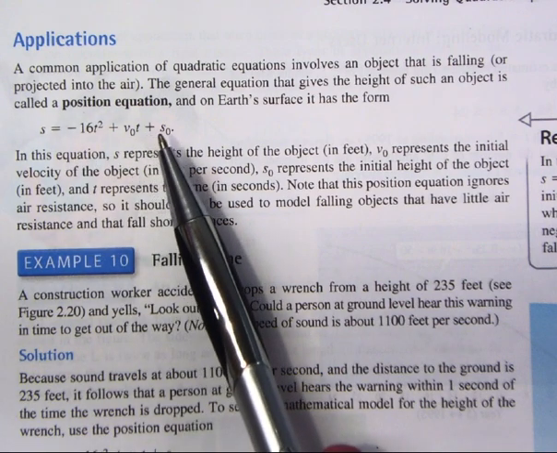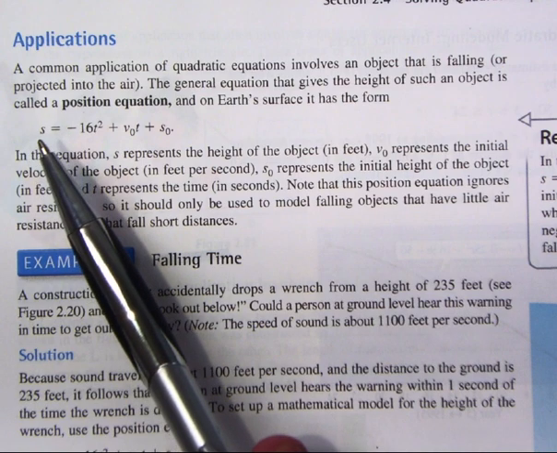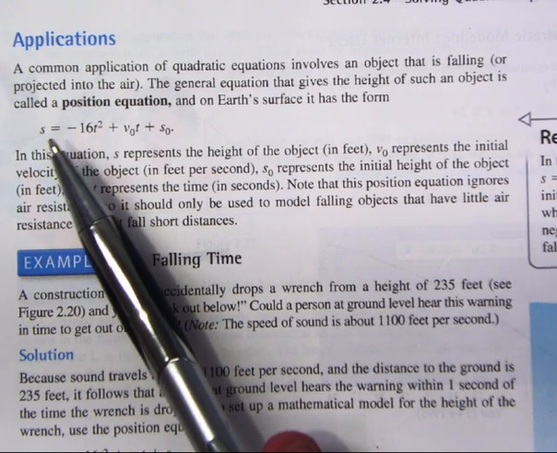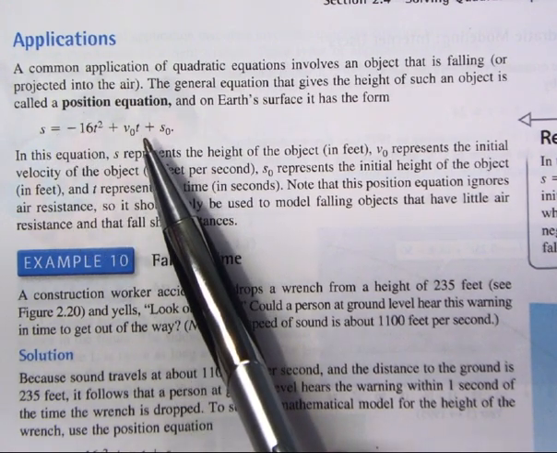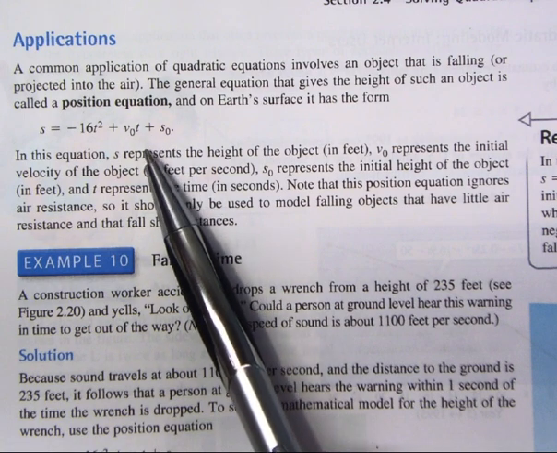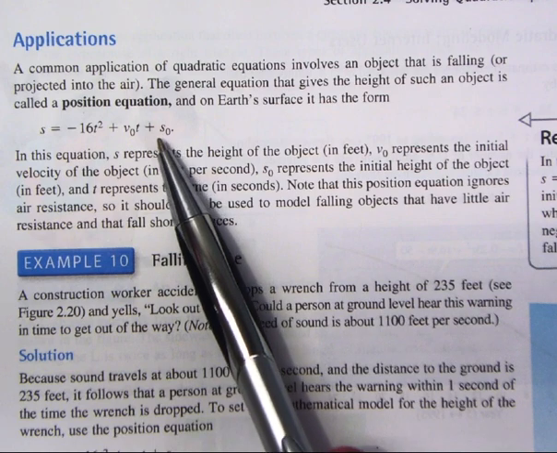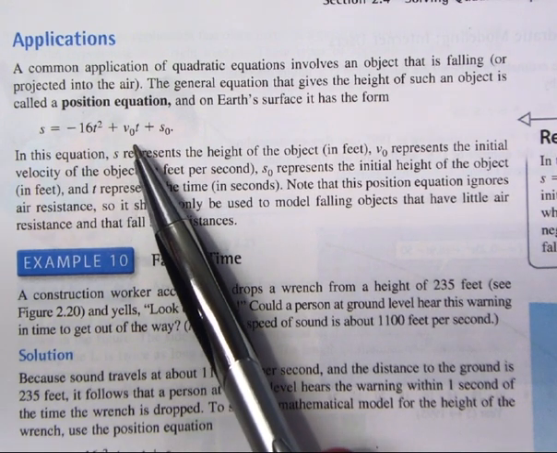S naught is the initial height when the thing was released from your hand. S is the final height after so many seconds, like the height that you want to figure out, how high off the ground that thing is. This is the position equation. You will not have to memorize this. If you need to use it on a quiz or test, I'll provide it for you. But you have to know what to plug in. So if you need to use this on your assignment, make sure you're taking note on what goes where.